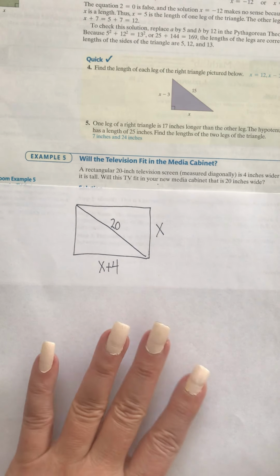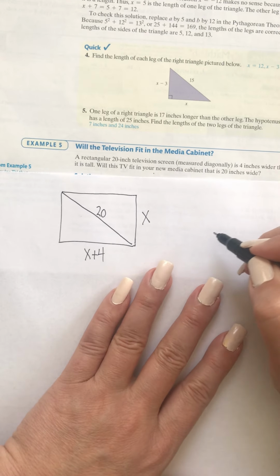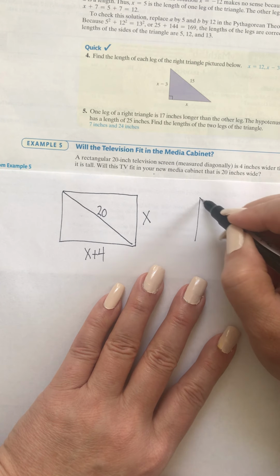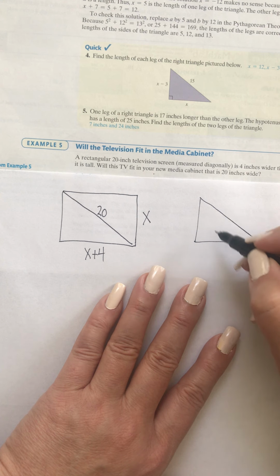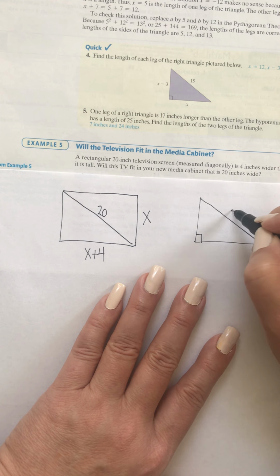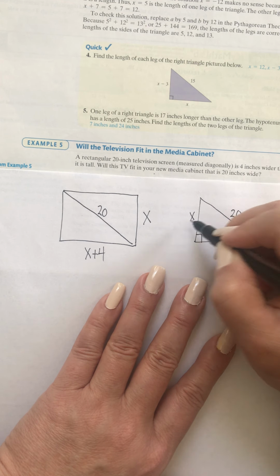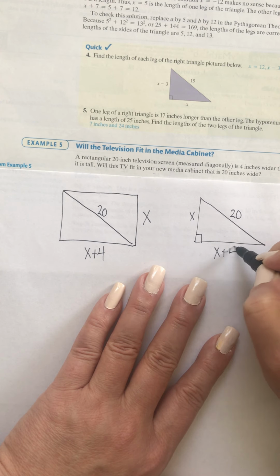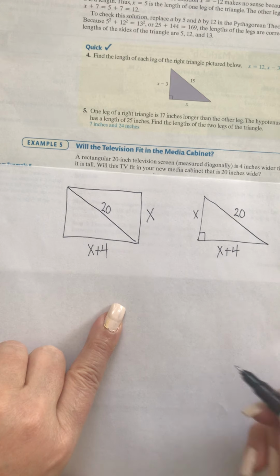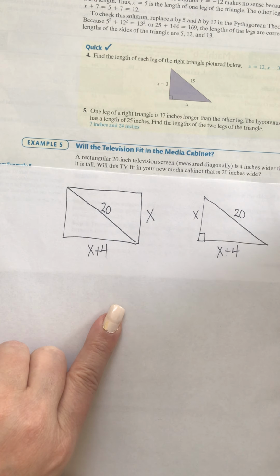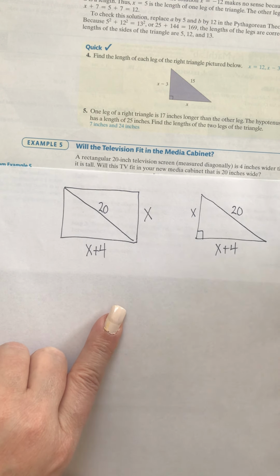So now we have the Pythagorean theorem. You have a rectangle, a triangle, it's 90 degrees, your hypotenuse is 20, and your dimensions are x and x plus 4. So again, this is a Pythagorean theorem application.